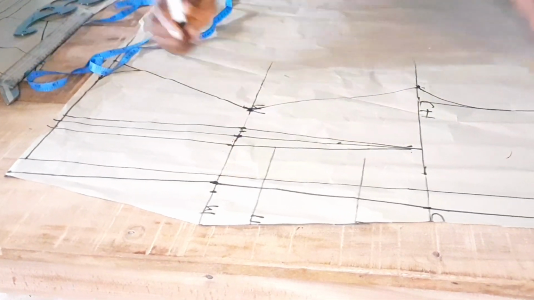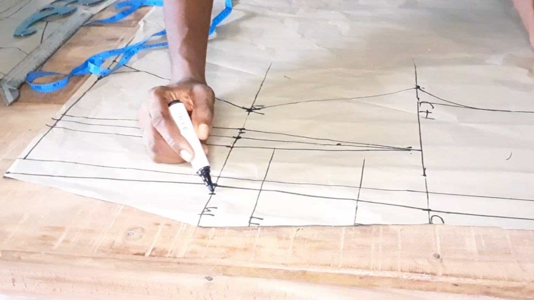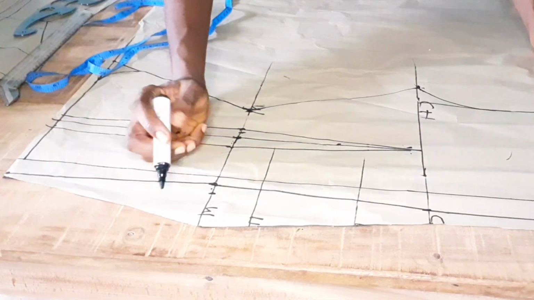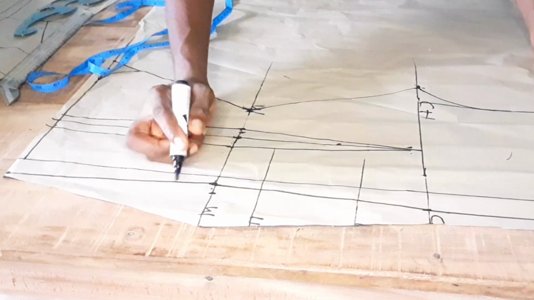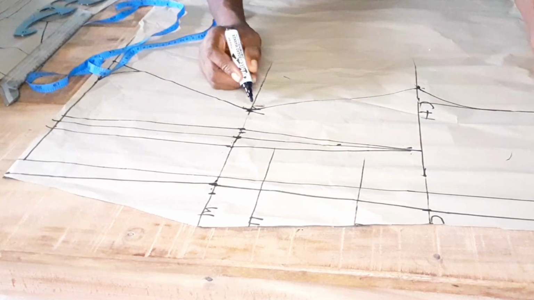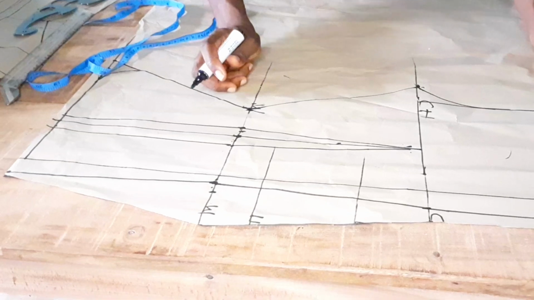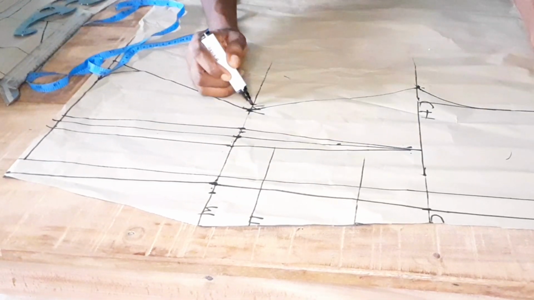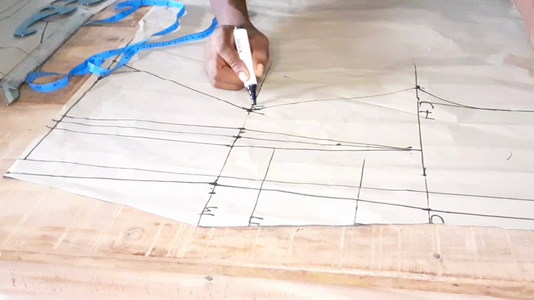But that half inch you took from here, it's supposed to be 1 inch we are taking for our zip, right? So I reduce this place to half an inch. Some persons are going to add that half inch back here. But personally, I don't add any half inch here because I took away half inch here.